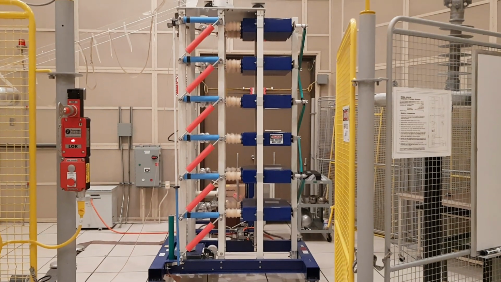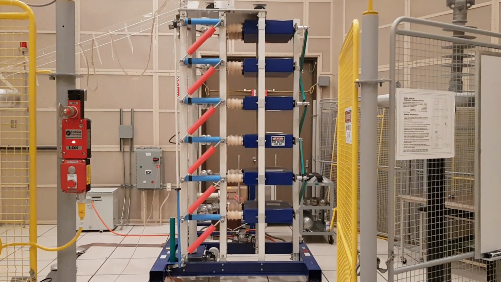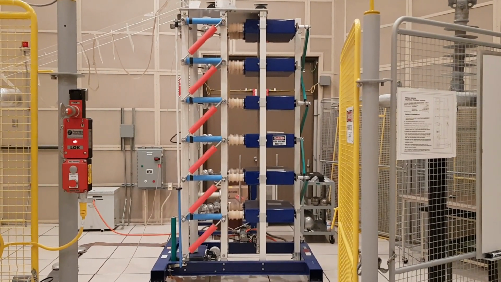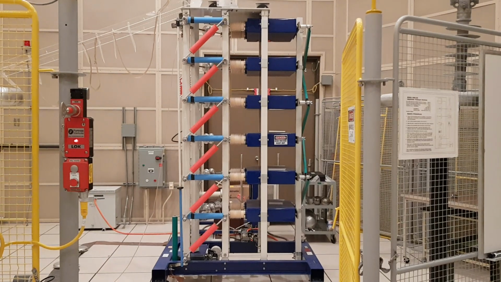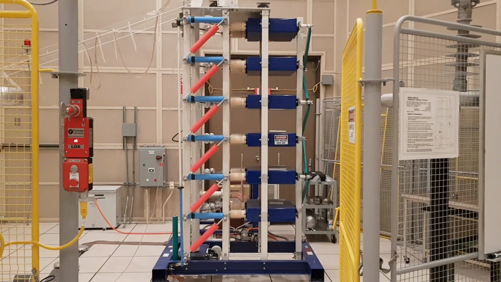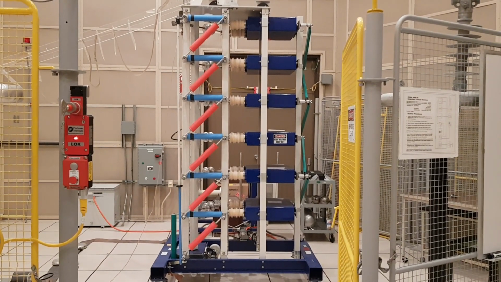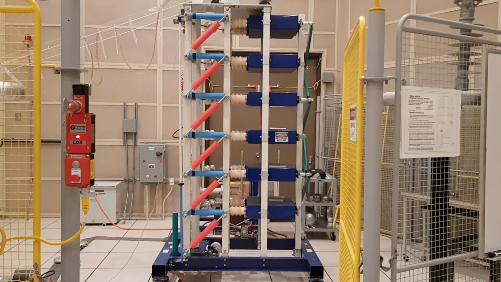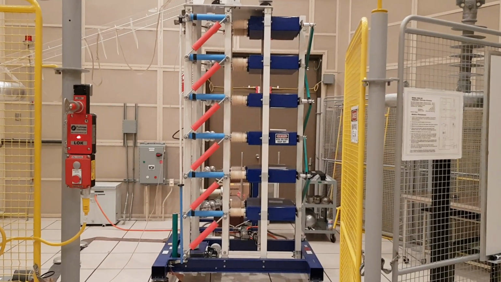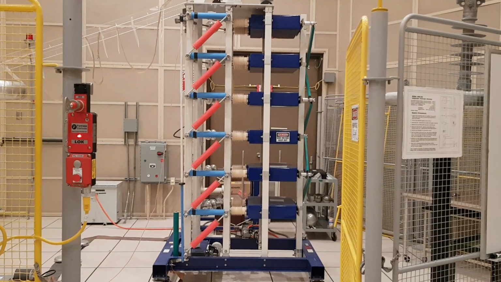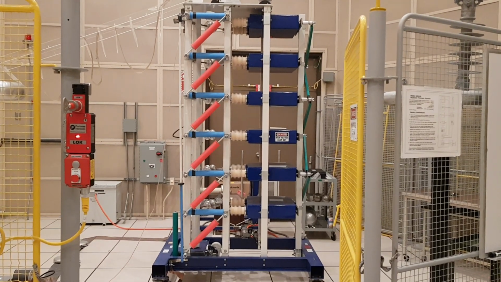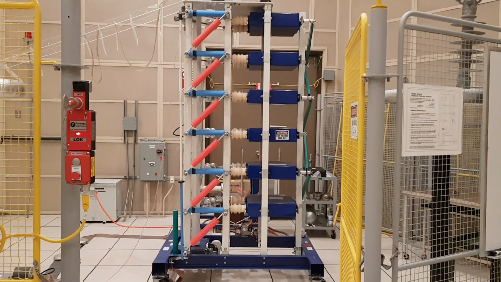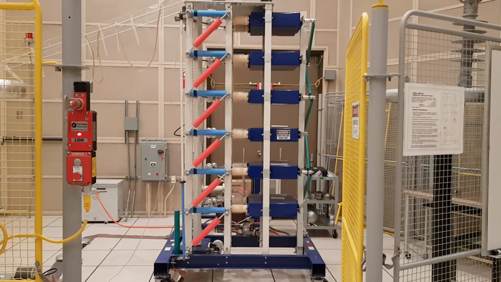Hi everyone, this is a 6-stage impulse generator that can produce up to 600 kilovolt output impulse, and this generator can basically be charged to 100 kV at each stage. As you can see here, we have 6 stages. Each stage is basically represented by the capacitor, the dark blue that you can see here in this video.